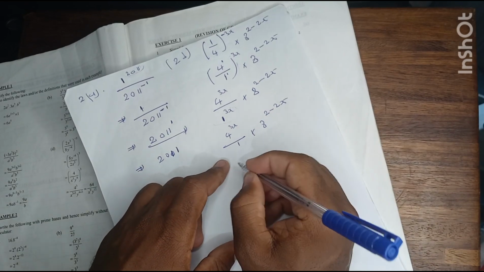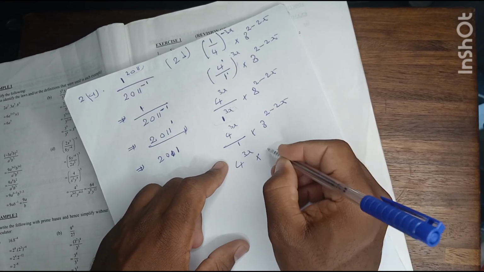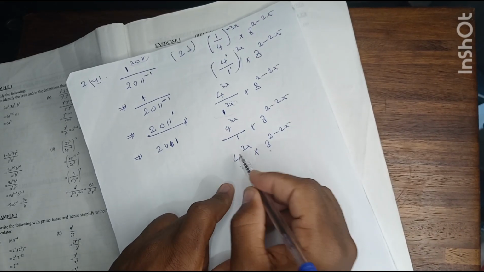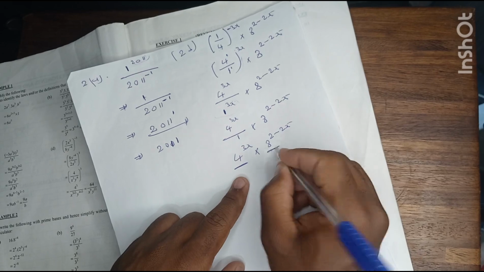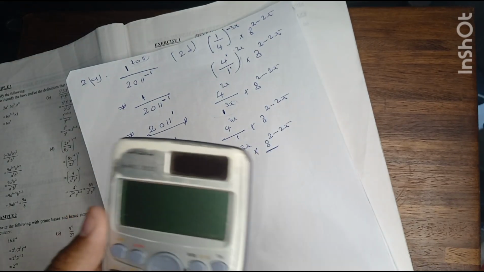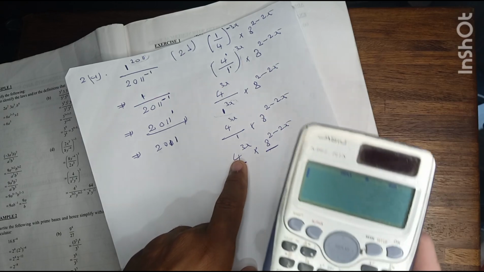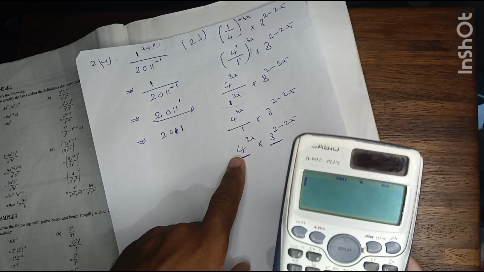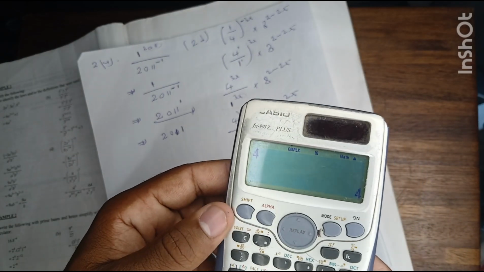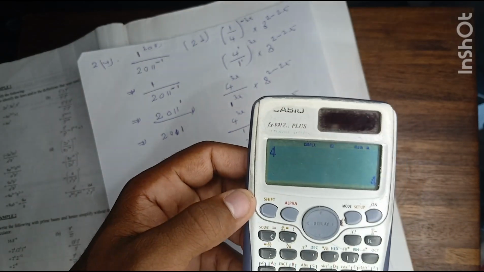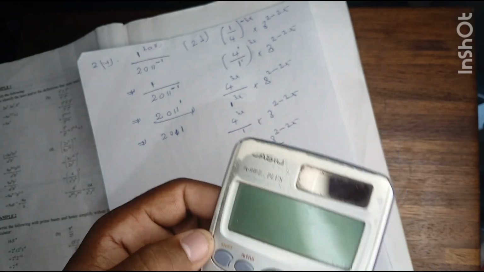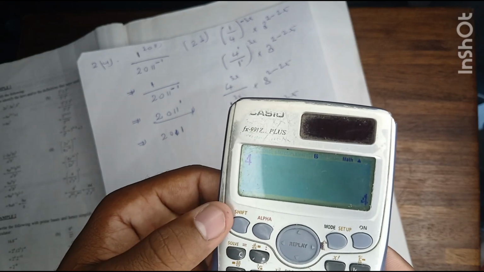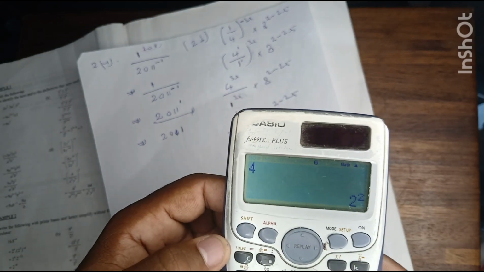Then from there, this is the same as 4 to the exponent 3x multiplied by 8 to the exponent 2 minus 2x. From here, what we are going to do is find the prime bases of 4 and of 8. So you take your calculator, then you write the number that you want to change into prime base, which is 4 in this case. So it's going to be 4 equals, then you press shift and fact.